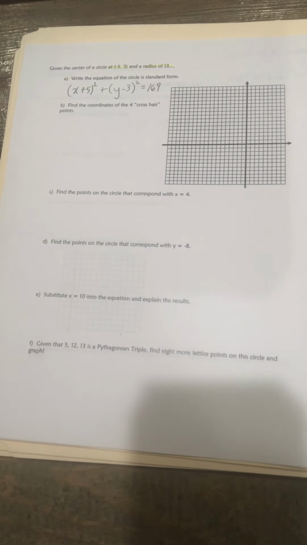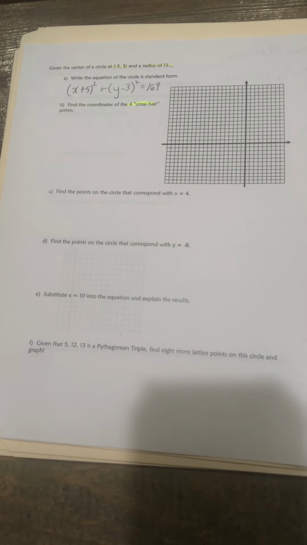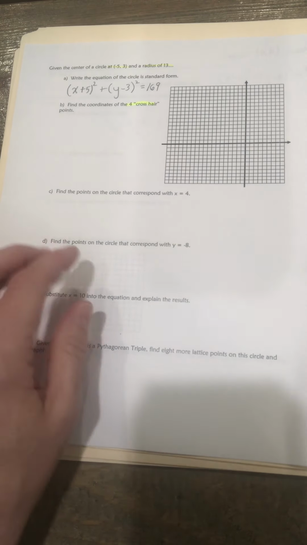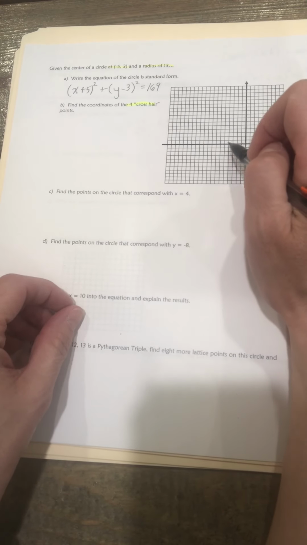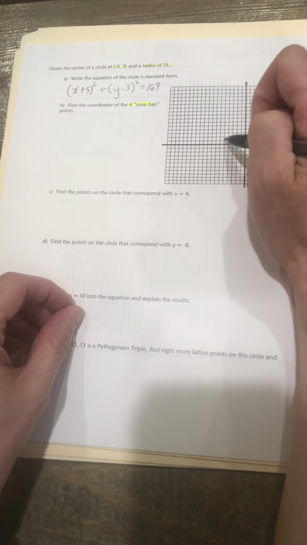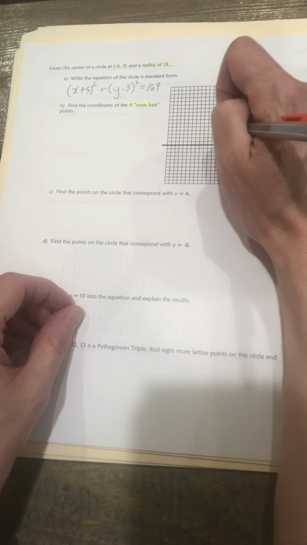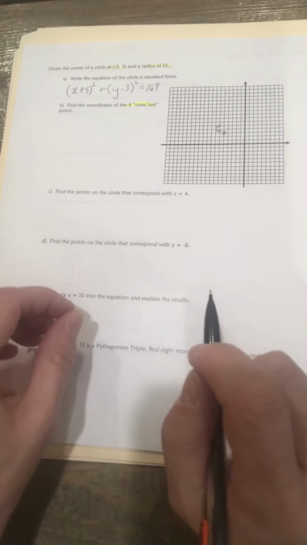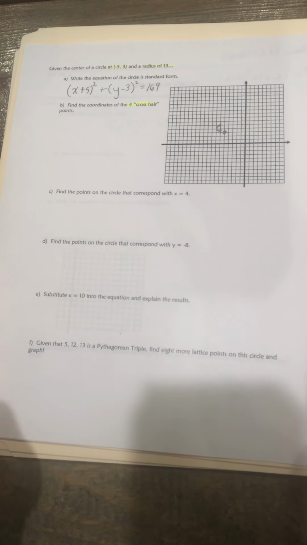Now, the next thing they're asking us for is the 4 crosshair points. Now, guys, we talked about this. I have my center, negative 5, 3, and I'm going to label it C for center to make it easier. If I'm doing crosshair points, I'm making a cross. We're going right, up, left, down.